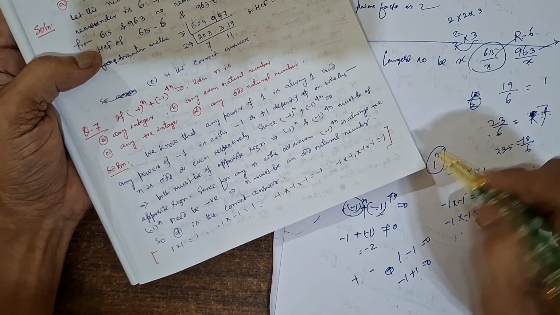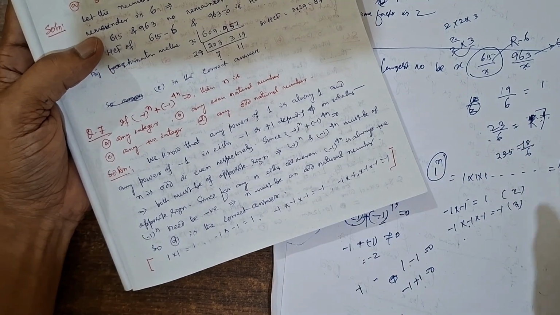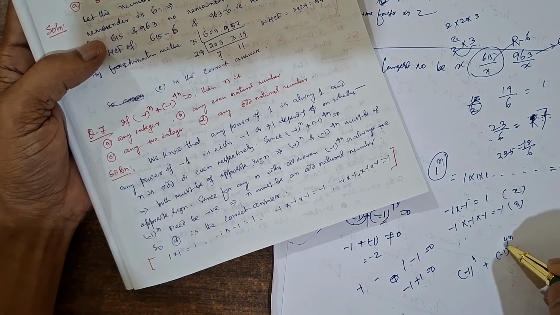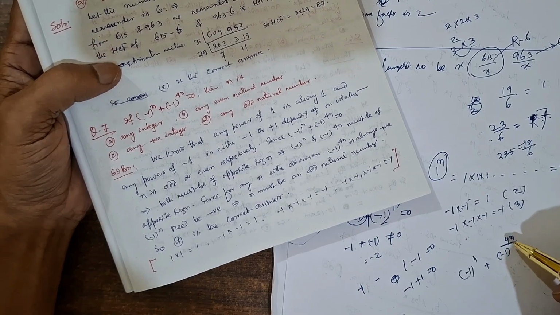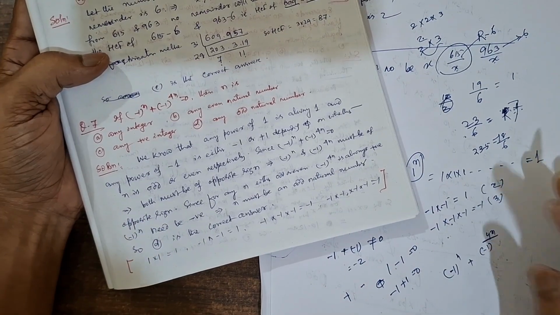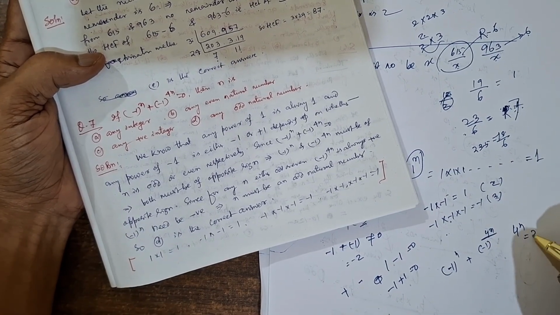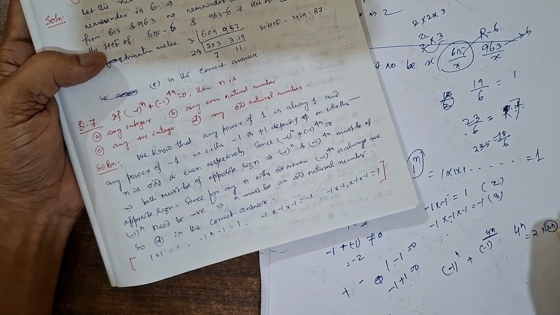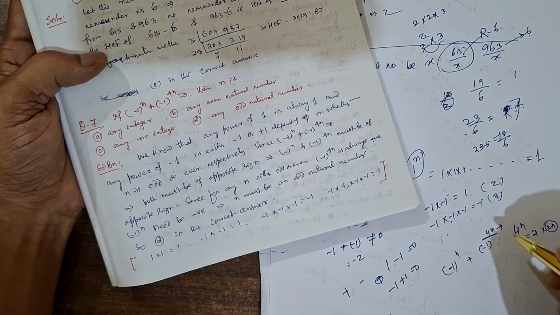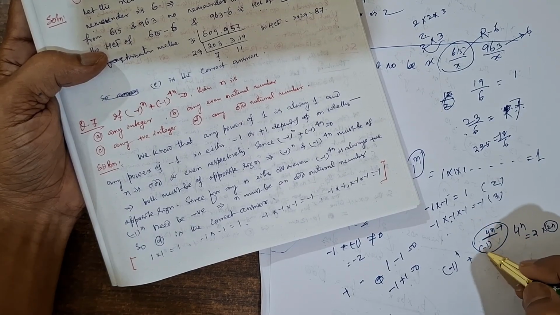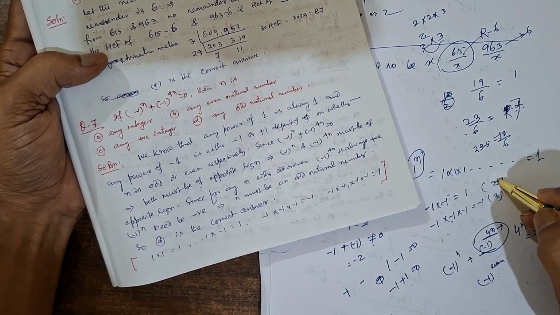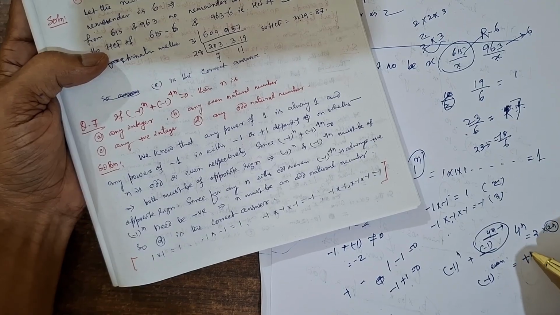We are given (-1)^n plus (-1)^(4n). Whatever n is, 4 into n is equal to 2 into 2n, and it is always even, because 2 is multiplied. So minus 1 to the power of an even number is always plus 1.